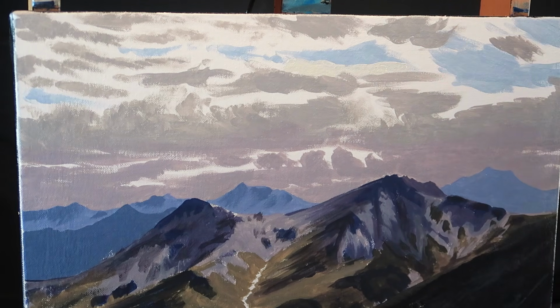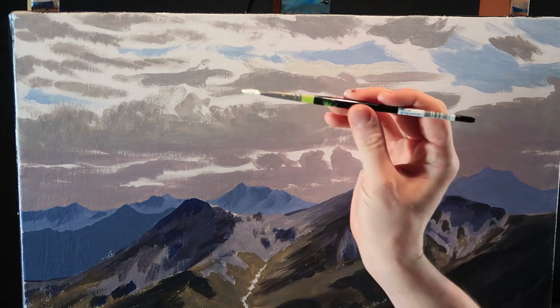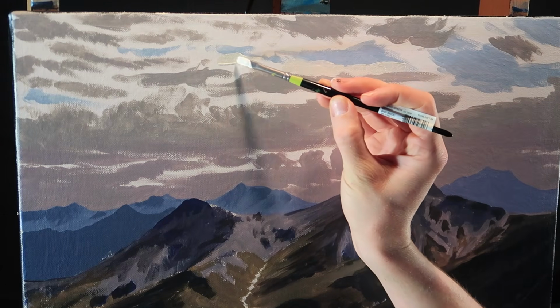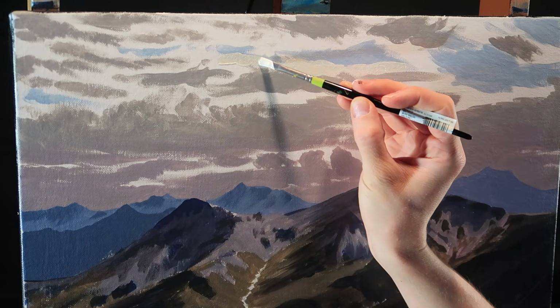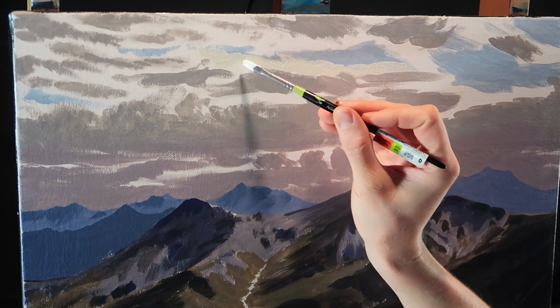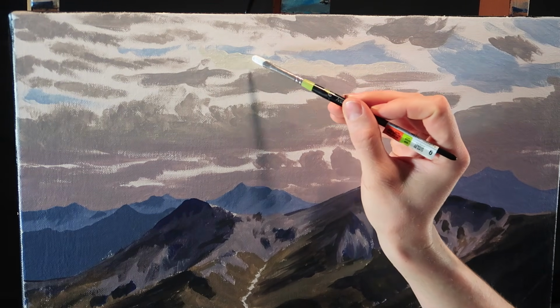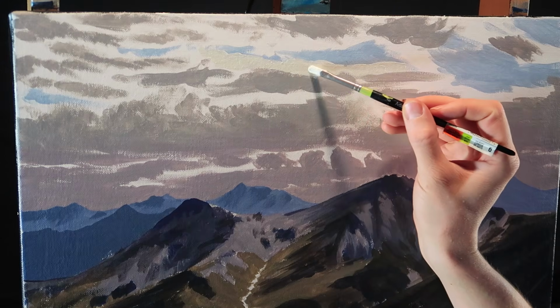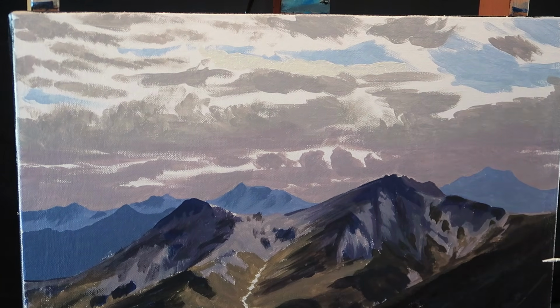Want to shape the clouds accurately. But like I said, if you make a mishap and you go whoop, that's all right too. It's in the right place, so that's all that really matters.